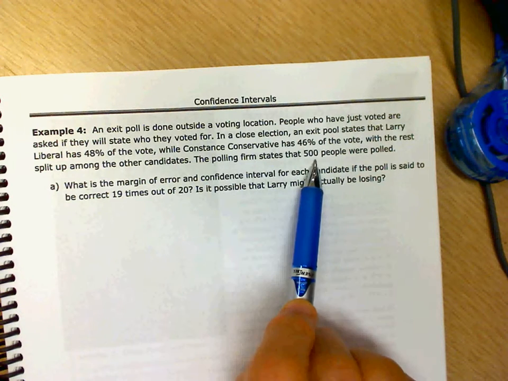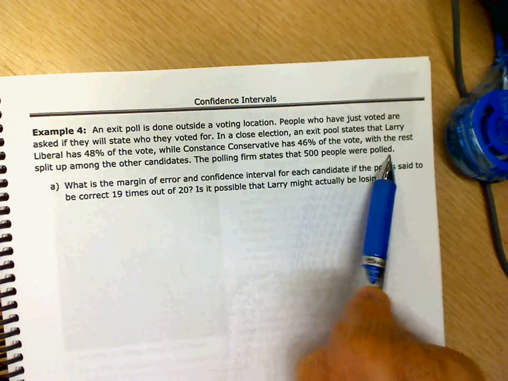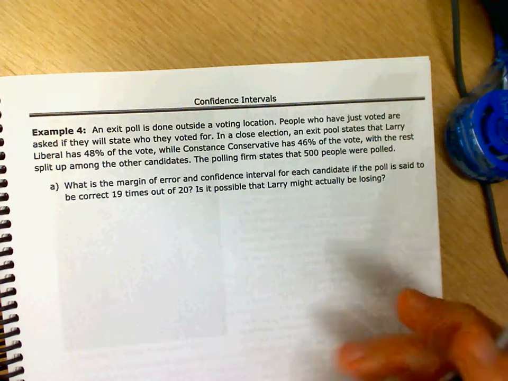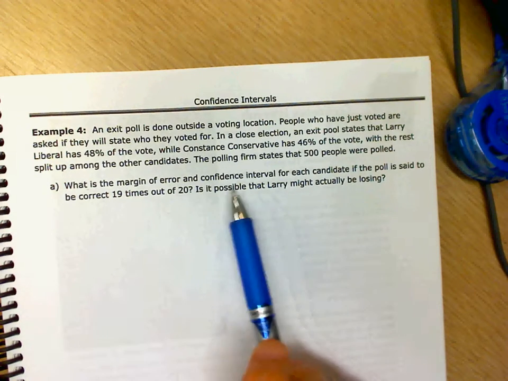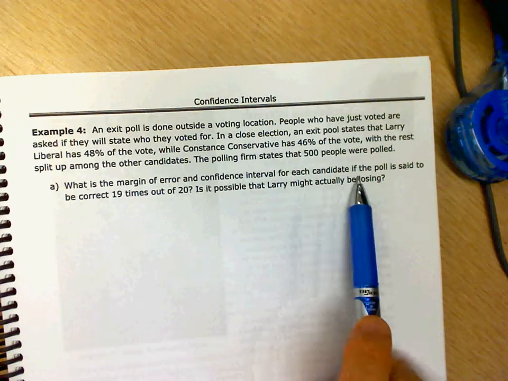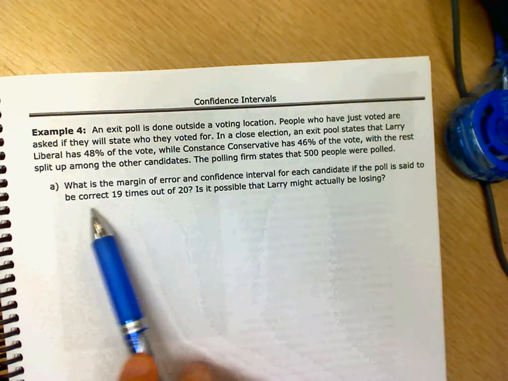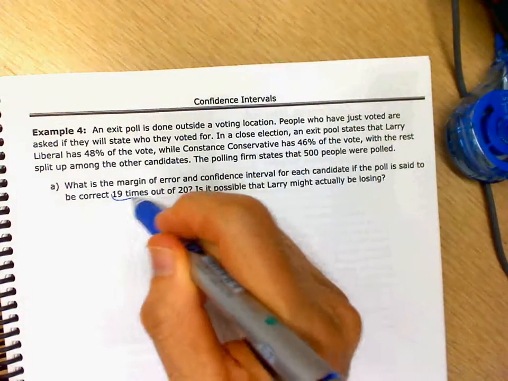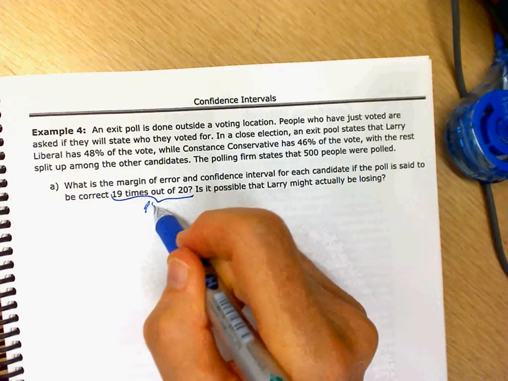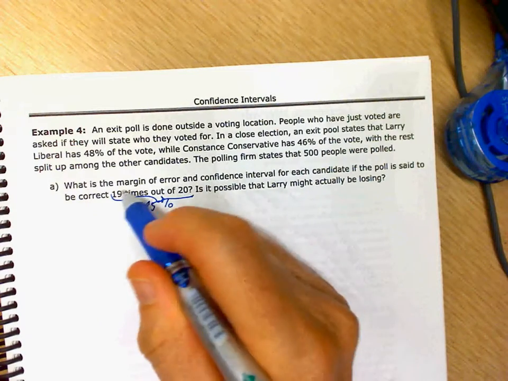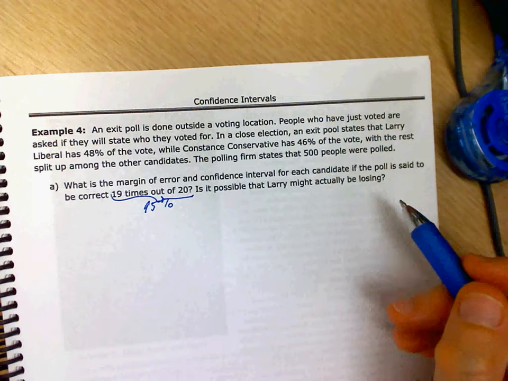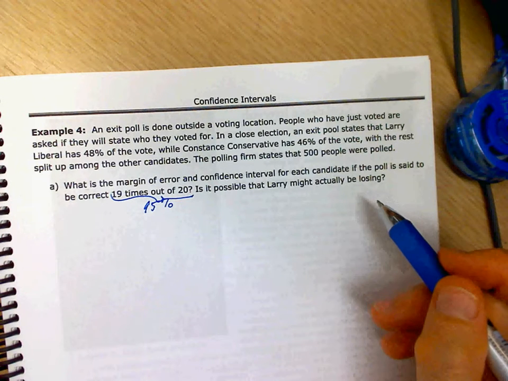What is the margin of error and confidence interval for each candidate if the poll is said to be correct 19 times out of 20? So that's 95%, if you divide 19 by 20, you would get 95%. Is it possible that Larry might actually be losing?